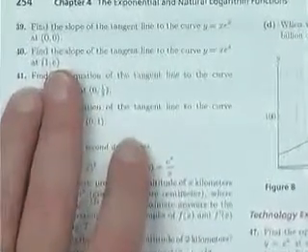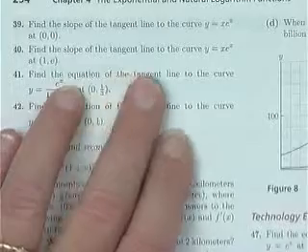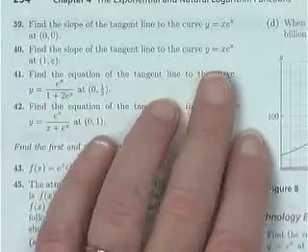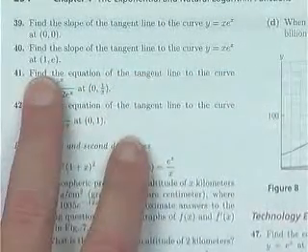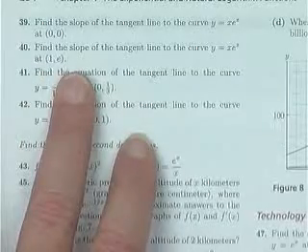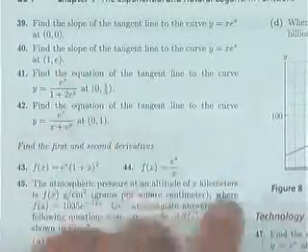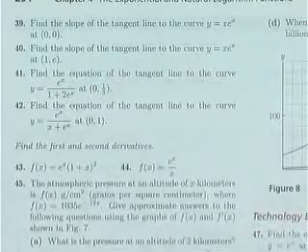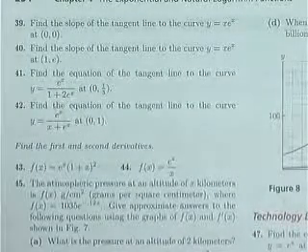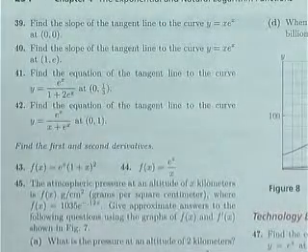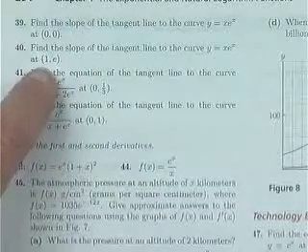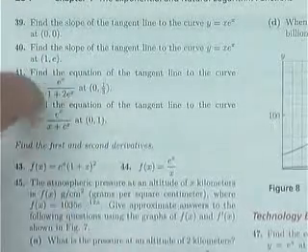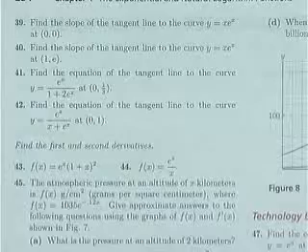Number 40. Find the slope of the tangent line to the curve y equals x e to the x at the point 1, e. How do you find the slope of a tangent line? Find the derivative. Okay, so once you find the derivative, that is the formula for the slope, and you want it specifically at a point, so what are you then going to do? Plug in 1 for x, right.